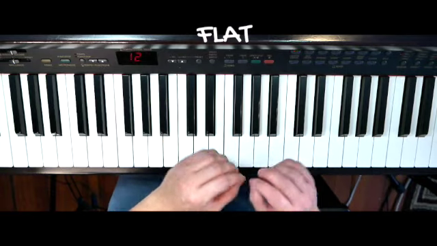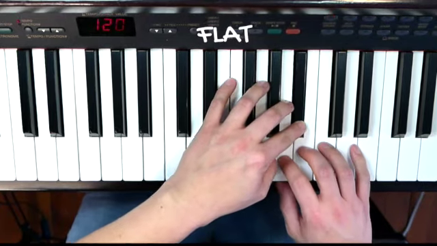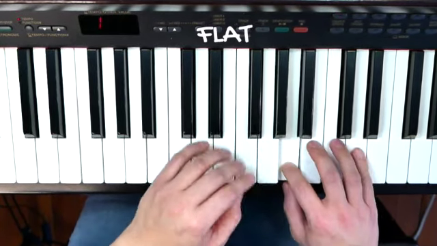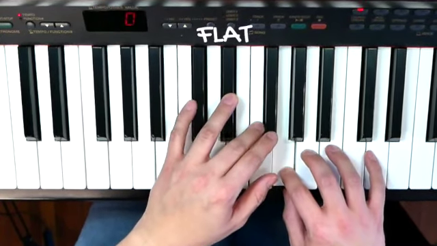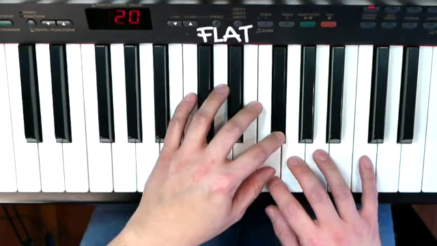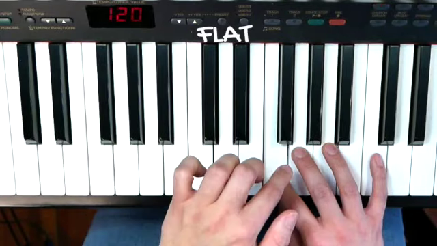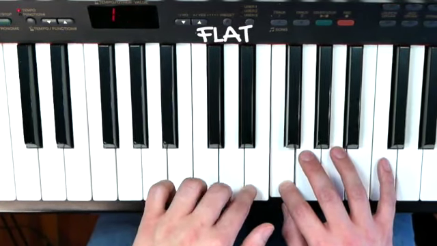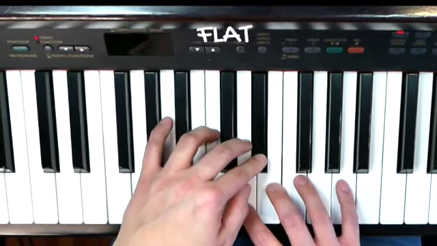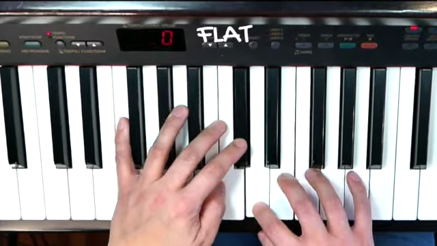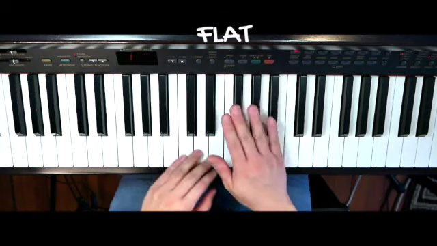So in terms of half steps going down, a half step down from B would be a B flat. A half step down from A would be an A flat. From G, it's a G flat. From F, because we don't have a black key between F and E, a half step down from F would just be an E. From E, we would get an E flat. And from D, we would get a D flat. I hope that helps you understand the names of your white and black keys.